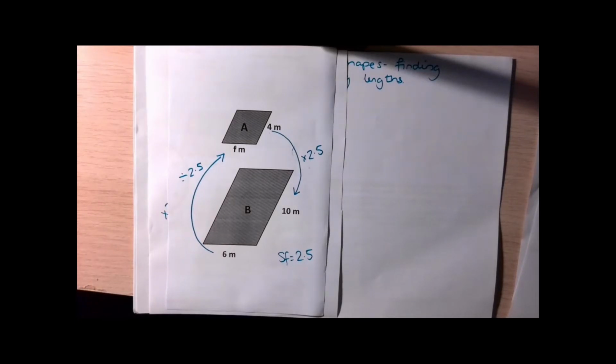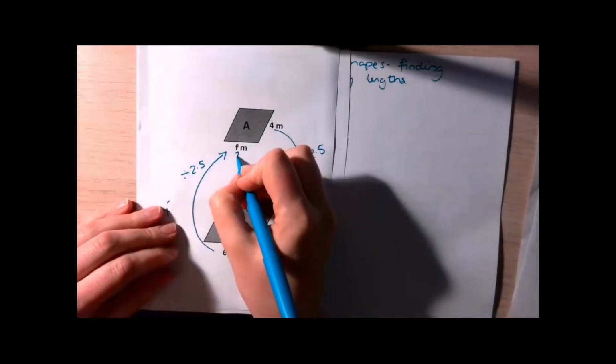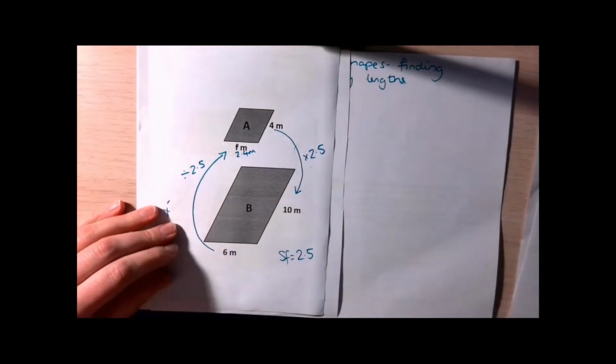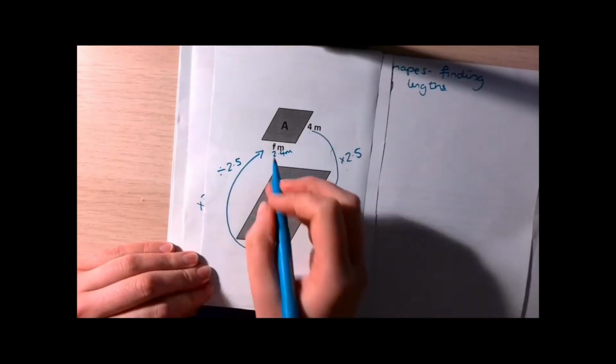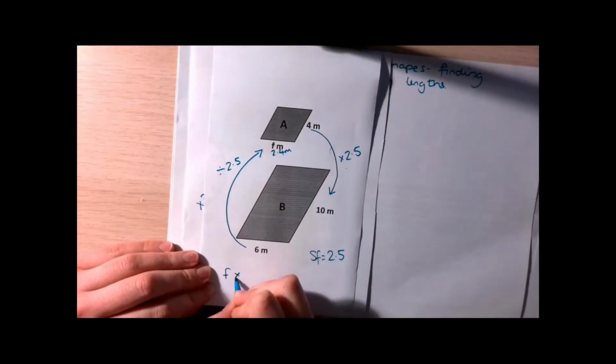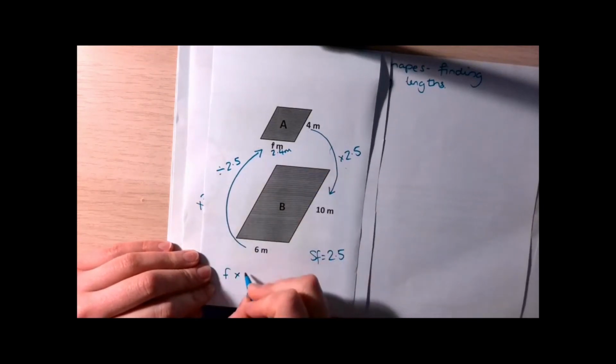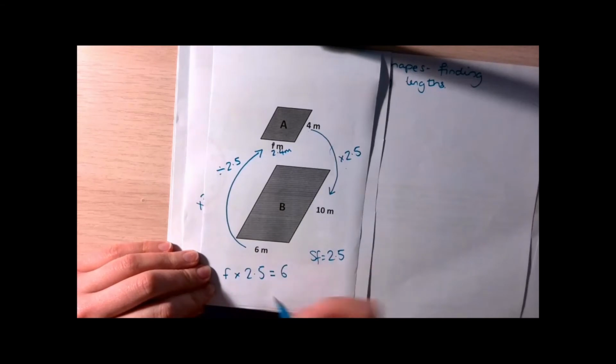I'll show you how to do that. So that is 2.4 meters. Okay, to write it as an equation, what you could say is F multiplied by scale factor equals 6, and therefore F equals 6 divided by 2.5.